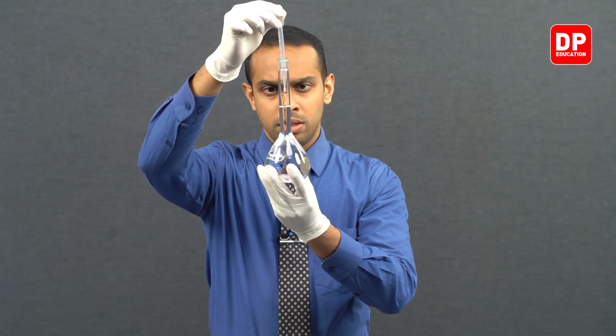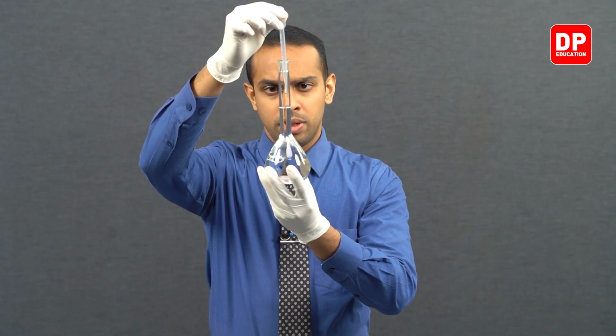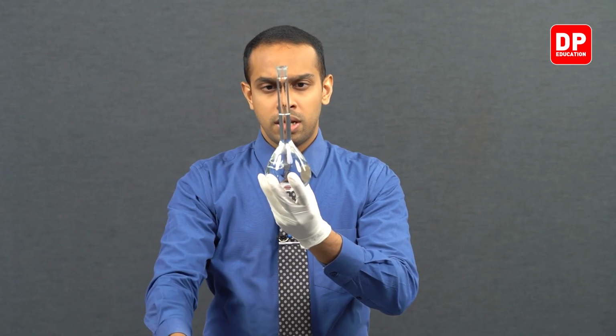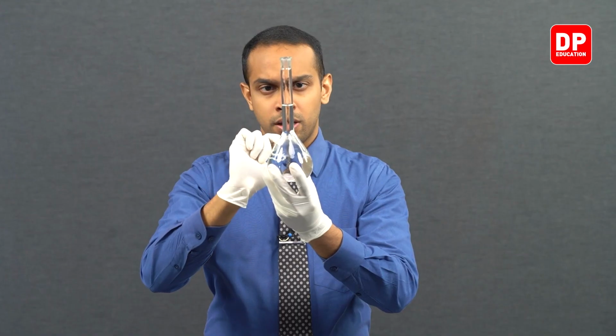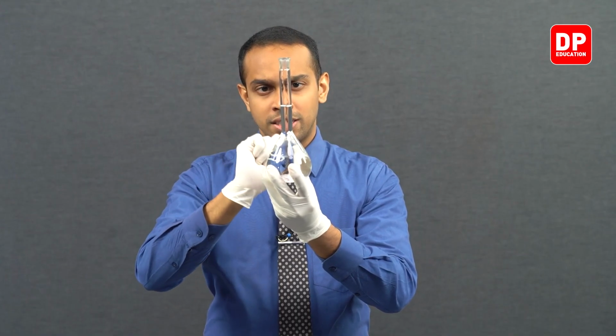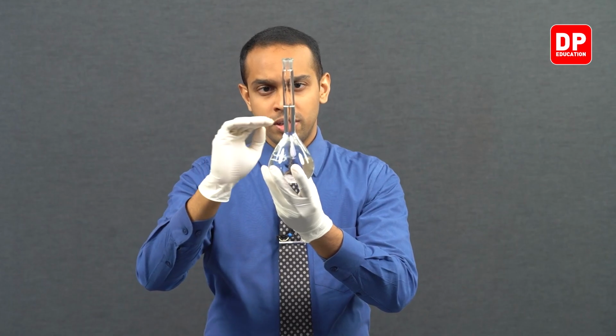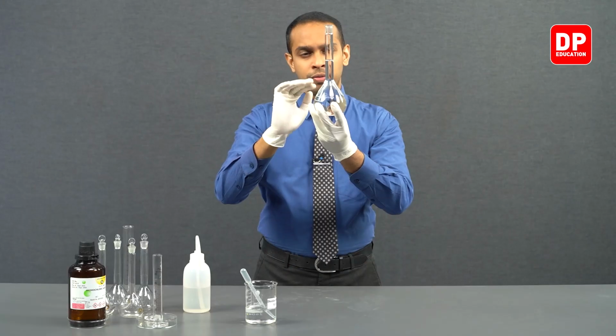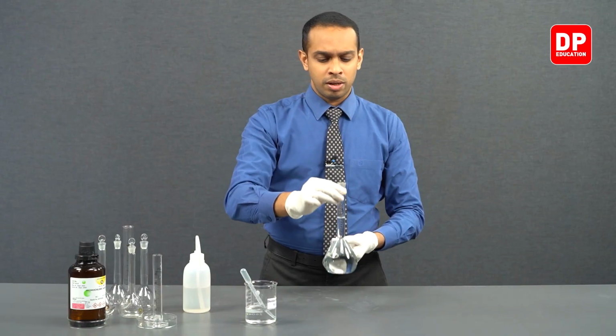As soon as the bottom of the meniscus aligns with the calibration mark, you have to stop adding water, and we can see over here the bottom of the meniscus aligns perfectly with our calibration mark.